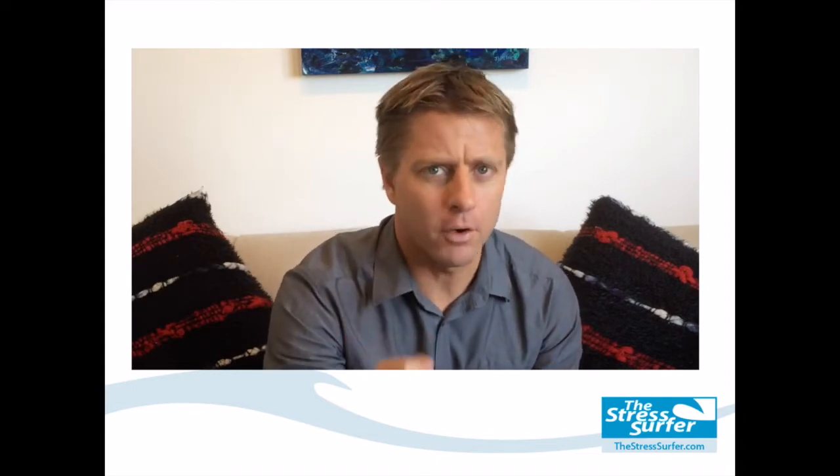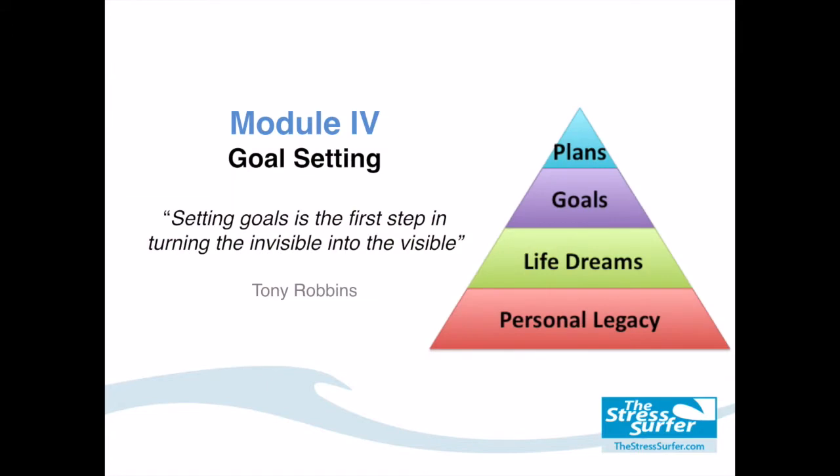Having already got our legacy established and those big picture life dreams, in this module we're going to set the concrete goals, the specific goals that we need to start focusing on in order to live those dreams and leave that legacy. In this section we're going to discuss goals and SMART goals and stretch goals and bucket lists, and then we're going to get into setting goals for ourselves as part of our life strategy across those 4 quadrants of our life: play, friends and family, relationships, and work. So join me now as we get into the next module on goals.